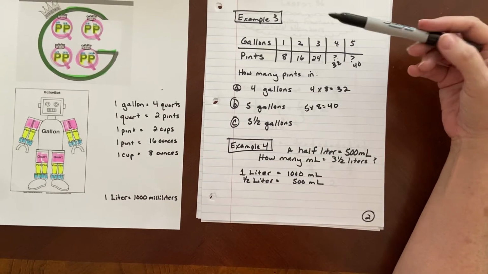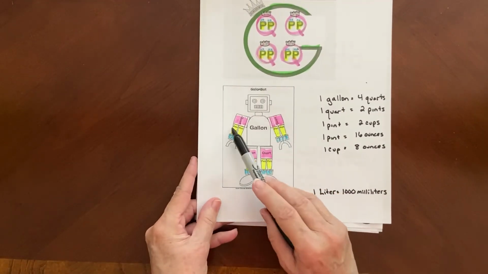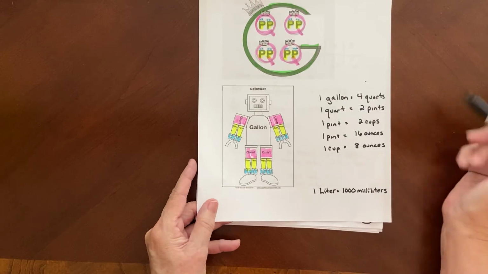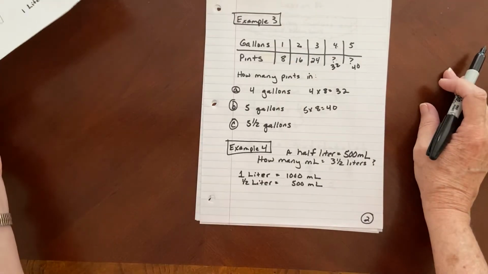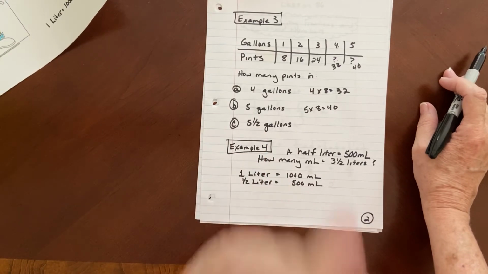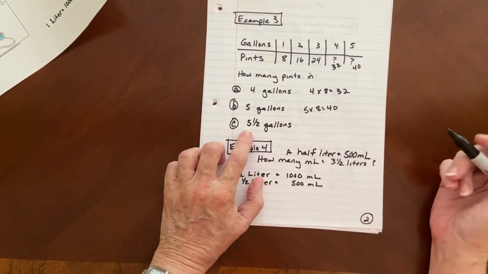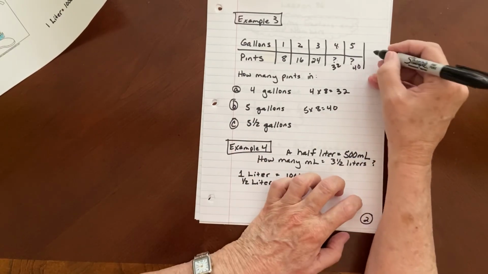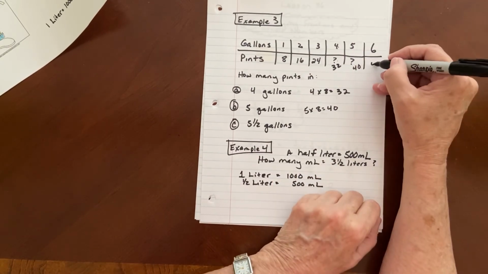And I can do that because I know there are 8 pints. Look, 1, 2, 3, 4, 5, 6, 7, 8 in a gallon. So that's why I multiply by 8. All right, but this is a little trickier, isn't it? So 5.5 gallons is going to be halfway in between 5 and 6. So let's add 6 gallons. 6 times 8 is 48.